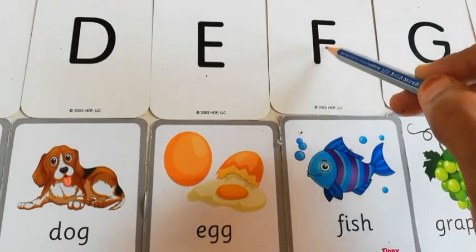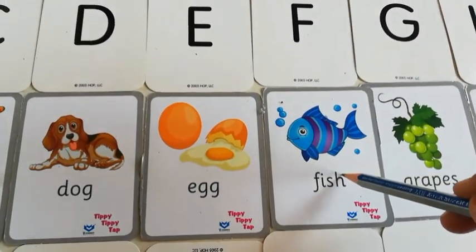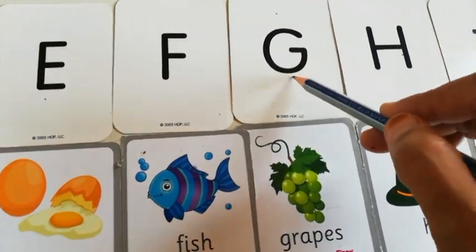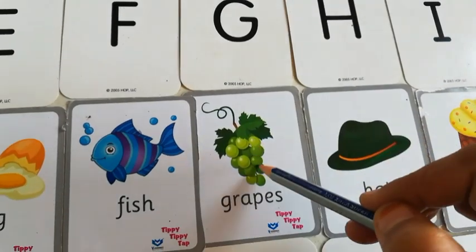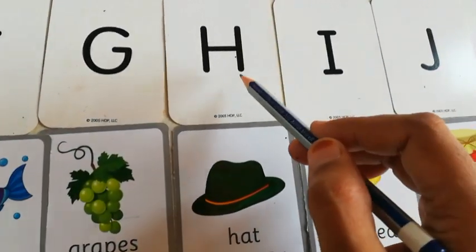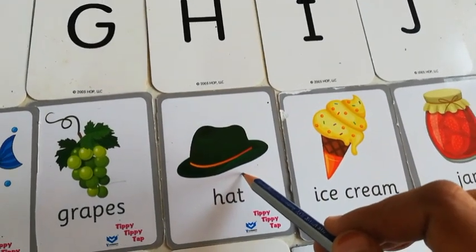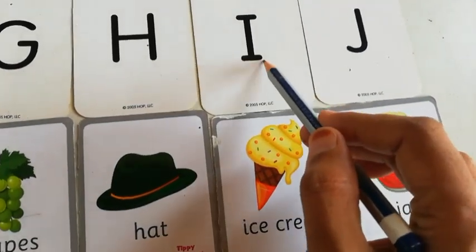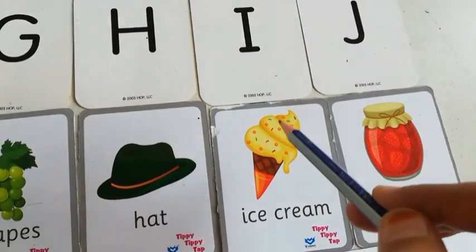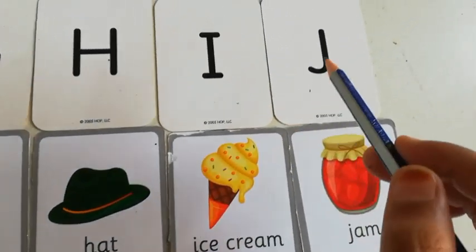Capital F. F for fish. Capital G. G for grapes. Capital H. H for hat. Capital I. I for ice cream.